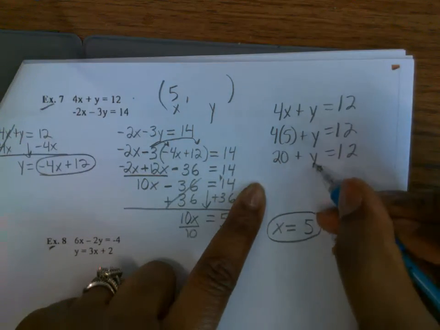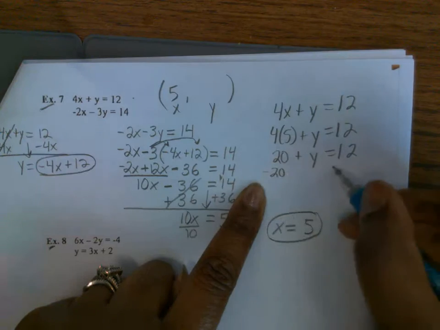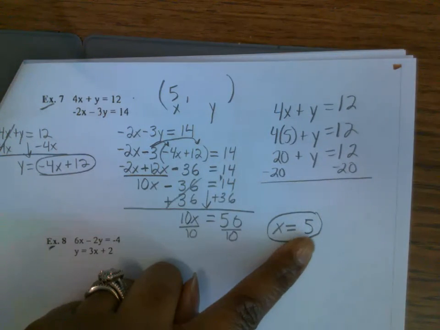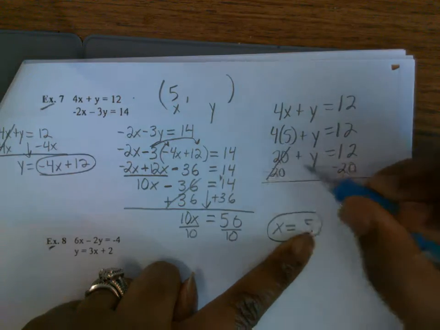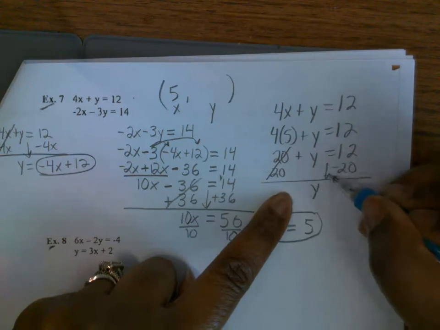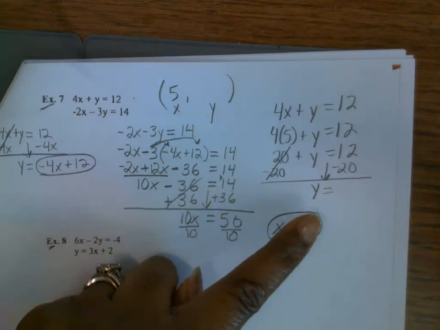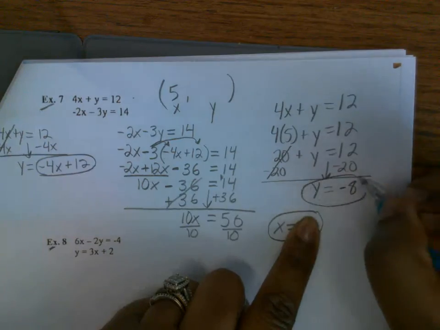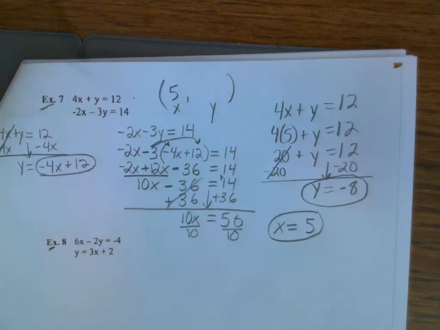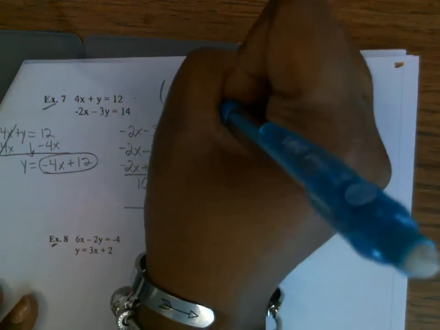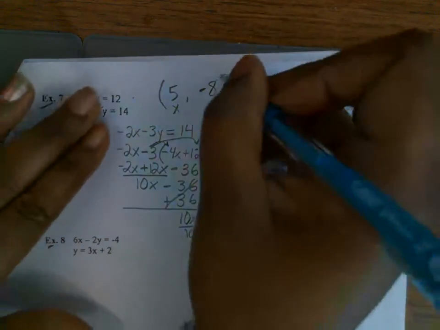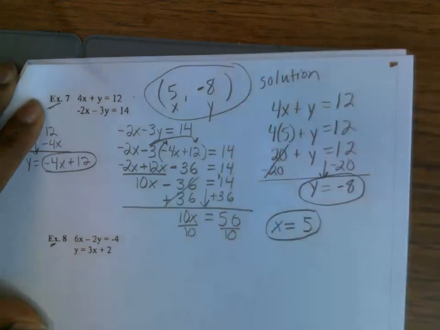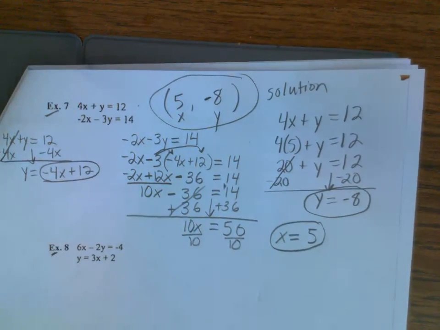To get y by itself, subtract 20 on both sides. Okay. This is gone, and I'm left with y is equal to, and this is going to give me a negative 8. Okay. So y here is equal to negative 8. So this is going to be my solution. You got it?